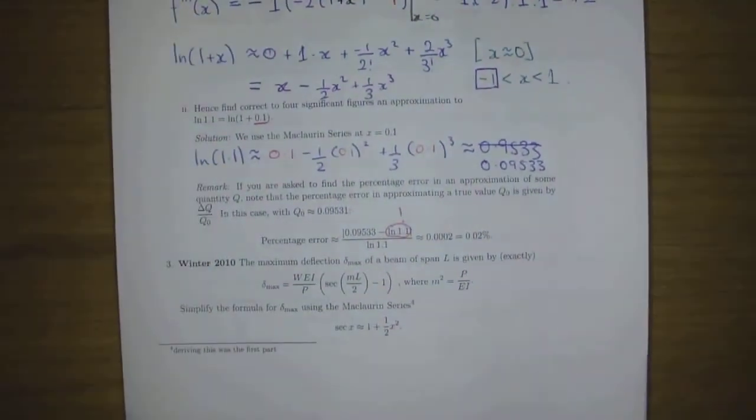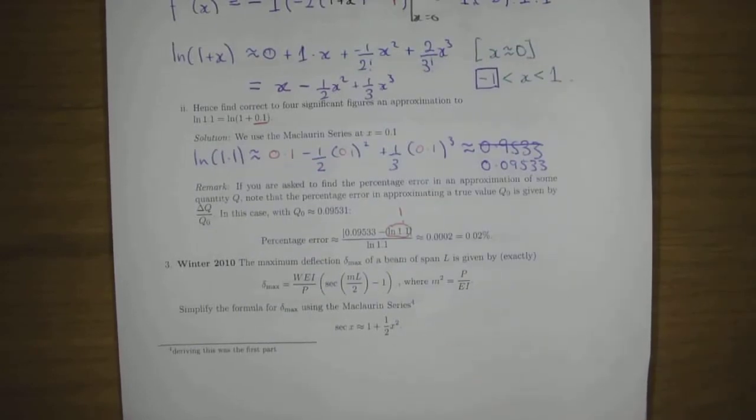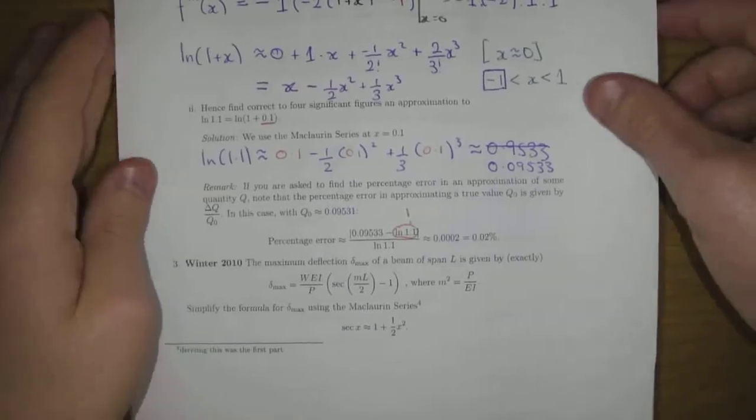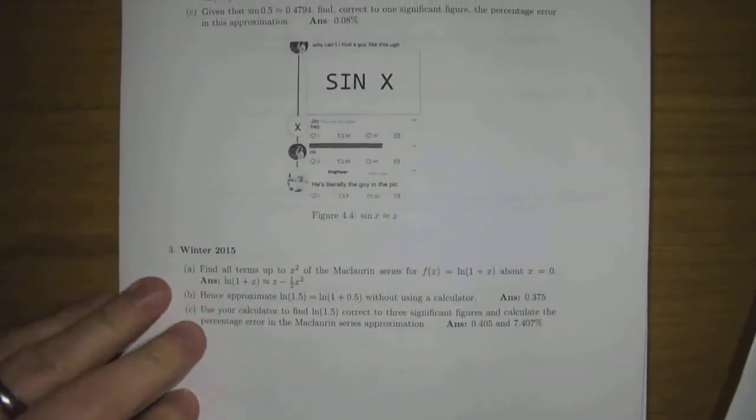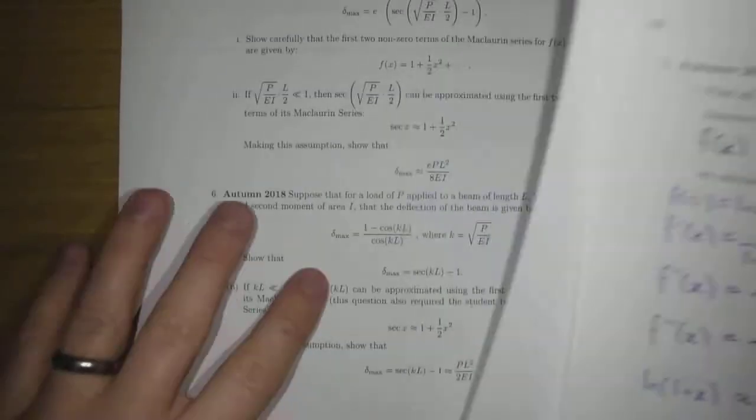So the maximum deflection of a beam of span L, and this is exactly, so it's the exact formula, m squared is given by this. Simplify the formula using the Maclaurin series. Now deriving the Maclaurin series for sec of x would be the first part. Have I any question that asks us to do that?